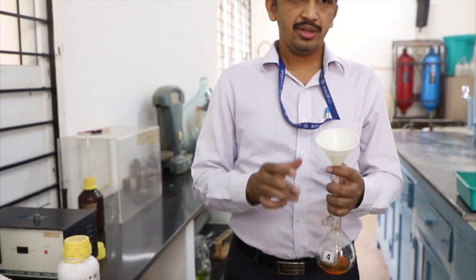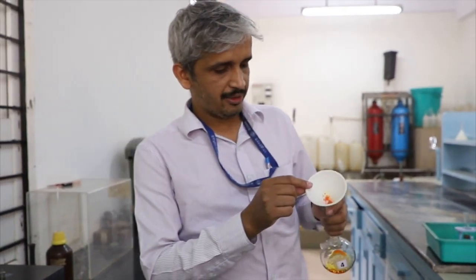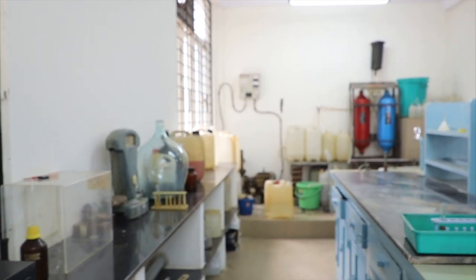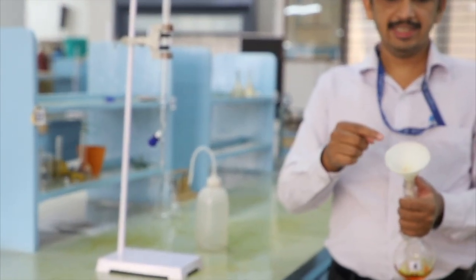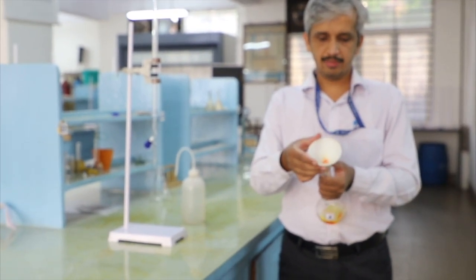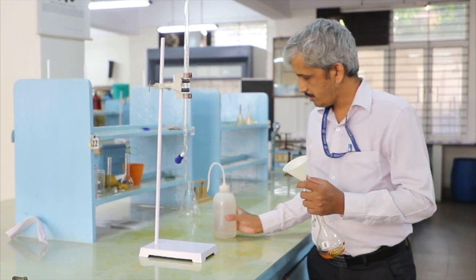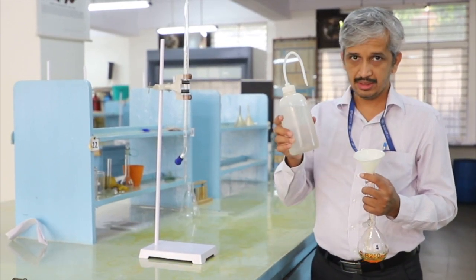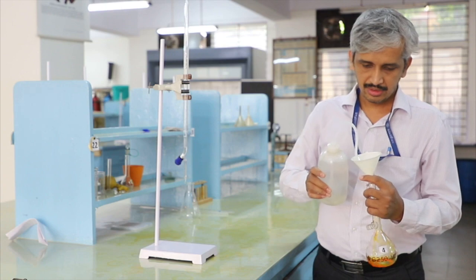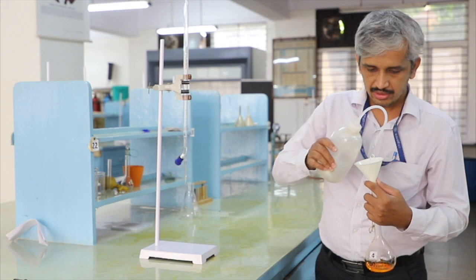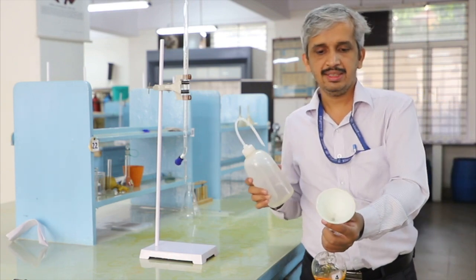So now if you see, there are certain crystals sticking to the funnel, so they have to be washed down. So you can add water. Now you can see here the funnel. In the funnel we have some amount of potassium dichromate sticking. So it can be washed down now, using distilled water. To make sure that no crystal is sticking to the funnel, we thoroughly wash it down. So you can see there is nothing inside.